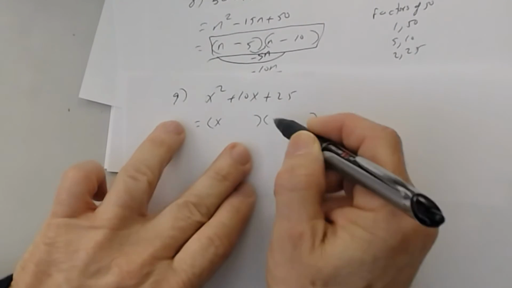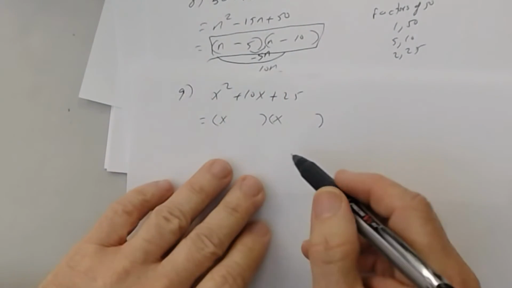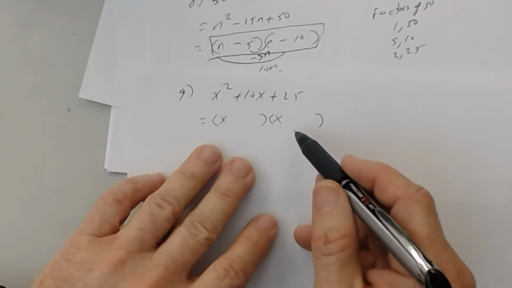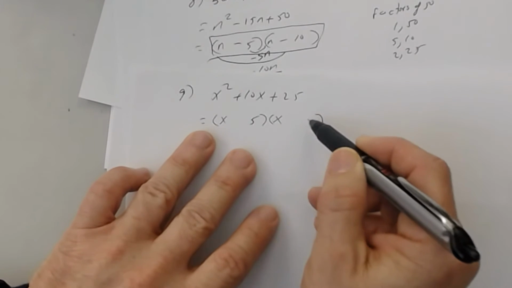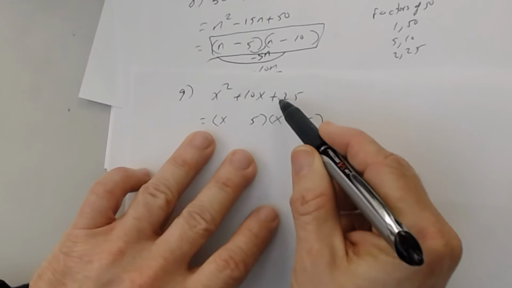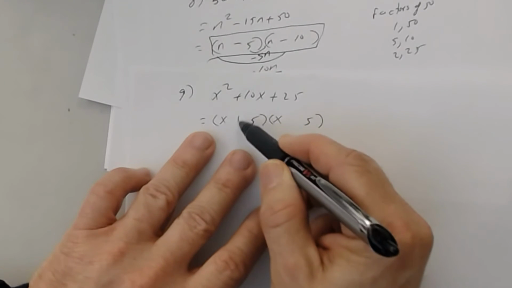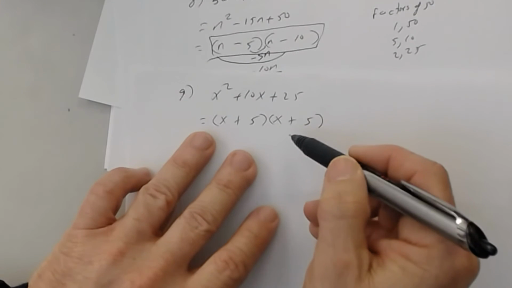So x and x is the one that you're going to say for that one, so that one wasn't too difficult. Now what about the 25? What do you want to try? 5 and 5, okay. And the last sign's positive, so these signs have to be the same, and they're both going to be positive. All right, again, let's check.